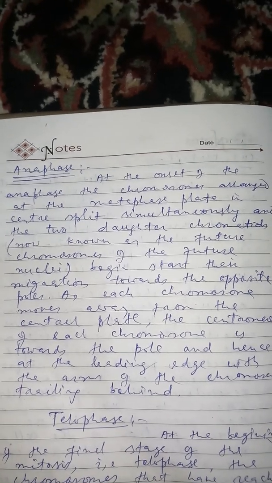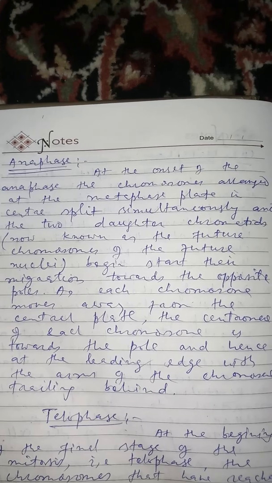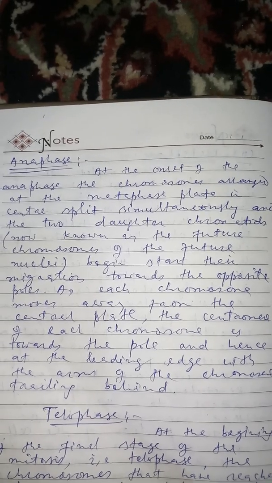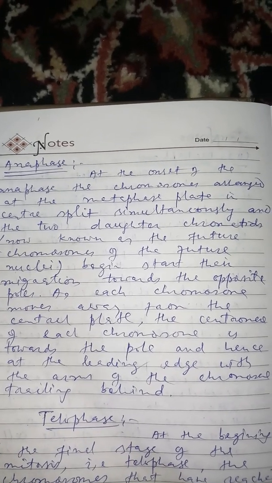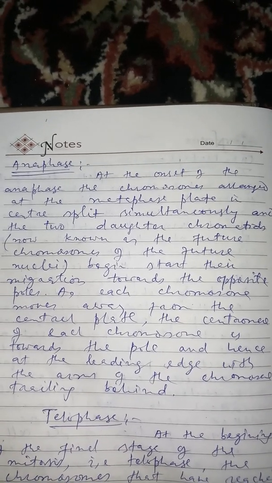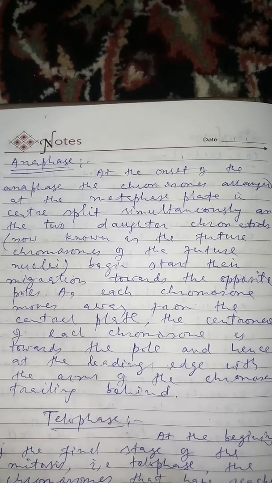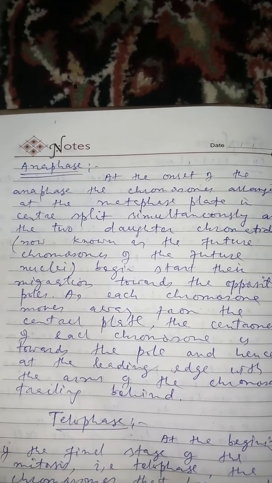And here, when anaphase starts, the chromosomes which are arranged at the metaphase plate, yesterday I already told you that in metaphase the chromosomes arrange in the center, thus forming a metaphase plate.